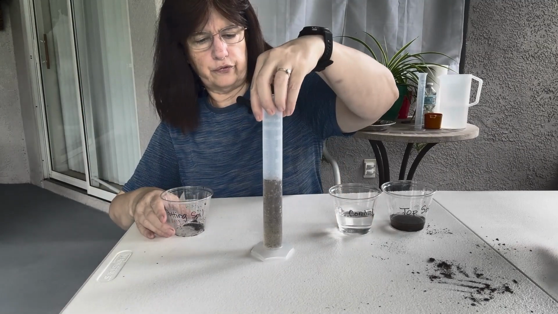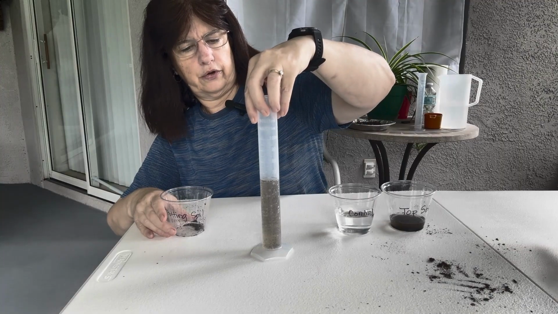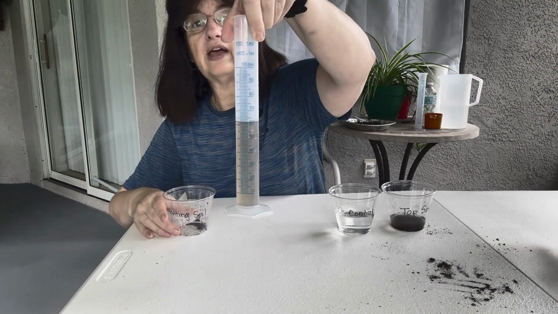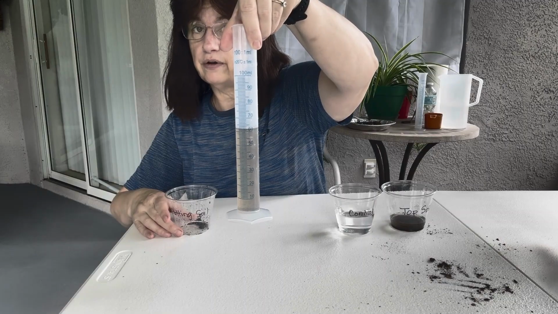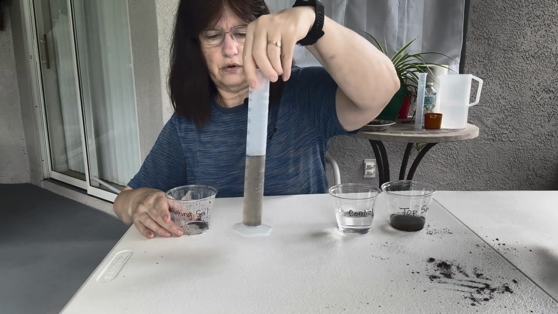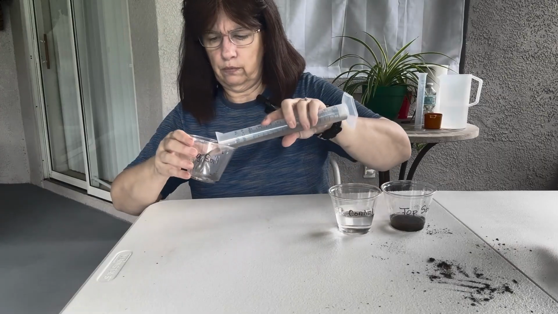And for the potting soil, we have 63 milliliters. It did not absorb as much water as I thought it would. Look at all that water it did not absorb.